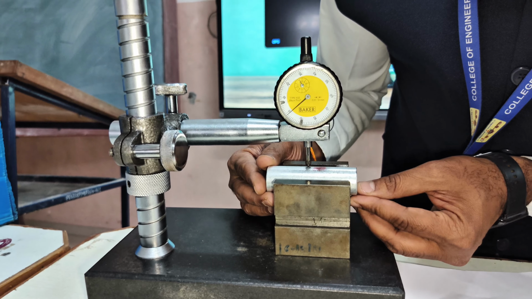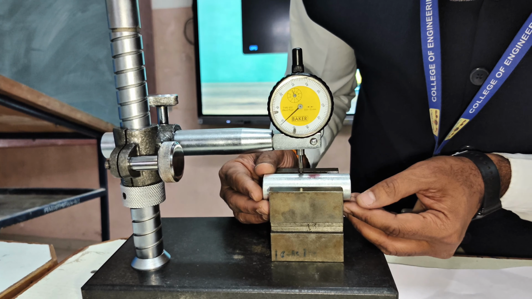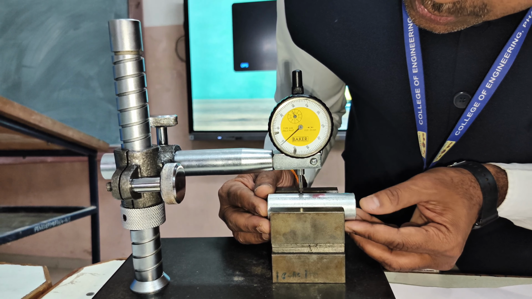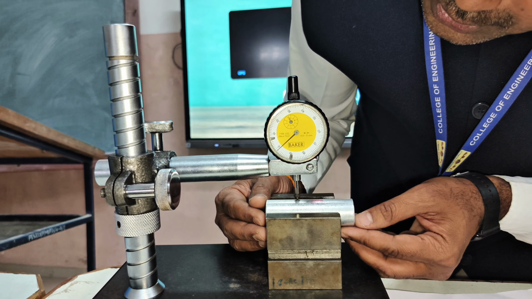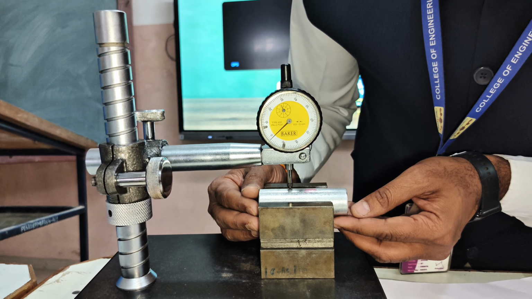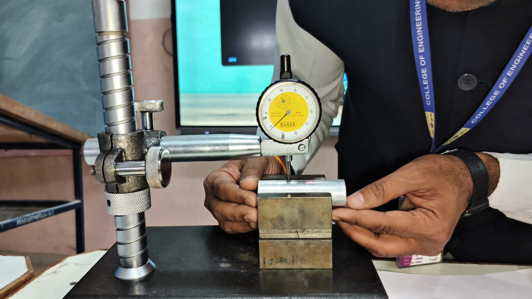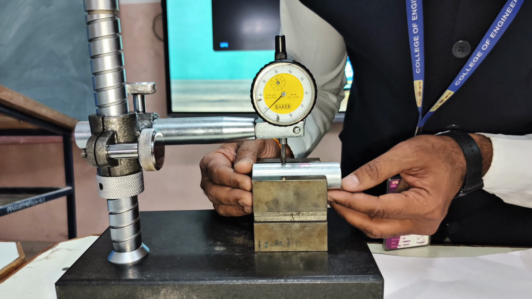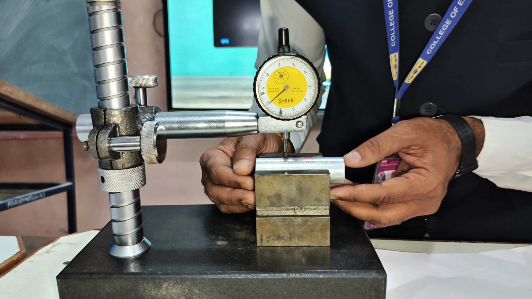So you can see here, accordingly we can take the maximum reading of that component. This component is not within the given prescribed limit, because it crosses 0.07 in the upper limit and 0.04 in the lower limit, but our upper limit and lower limit are only plus 0.02 and minus 0.02 mm. So this component is a rejectable component.